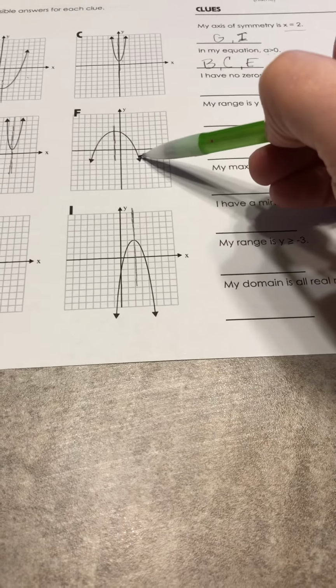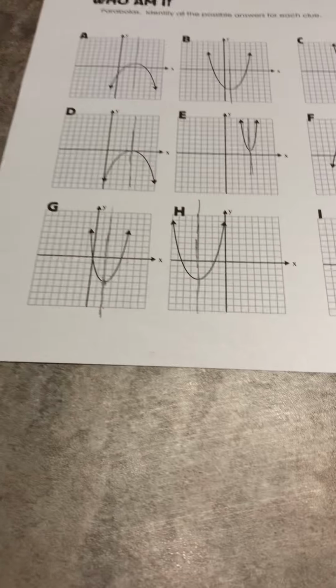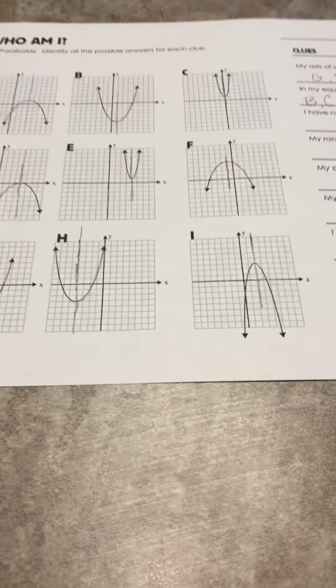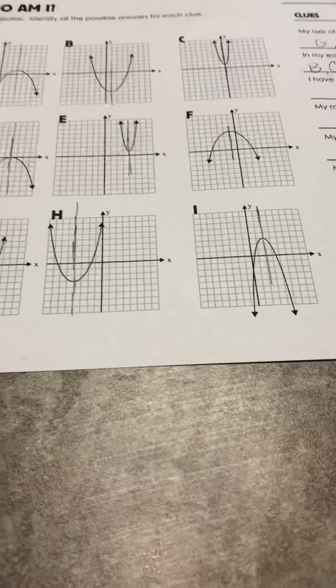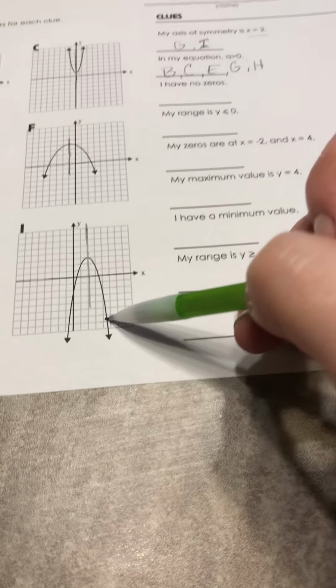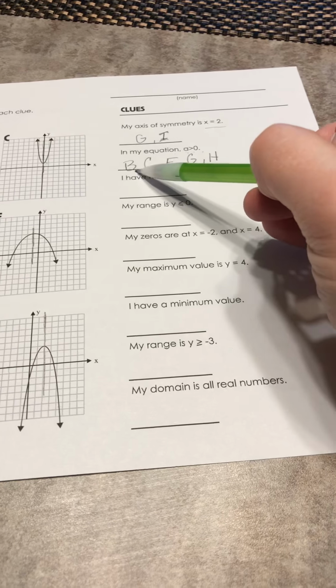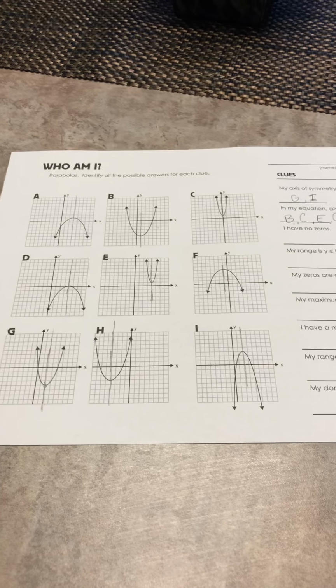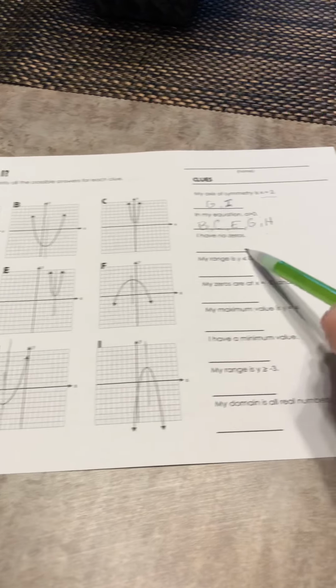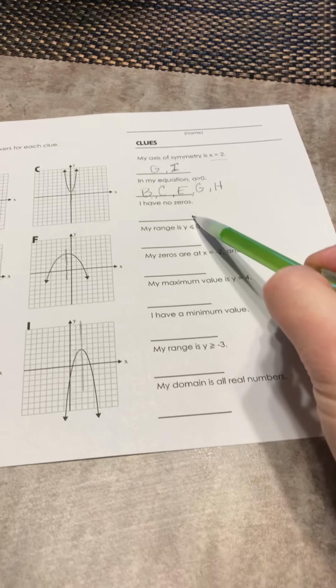F is going to have a negative a value. G is going to have a positive a value. H is going to have a positive a value, and I is going to have a negative a value. So my correct answers there would be B, C, E, G, H, because they are all the graphs that have a U shape.